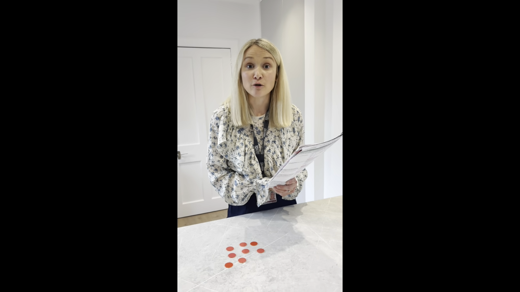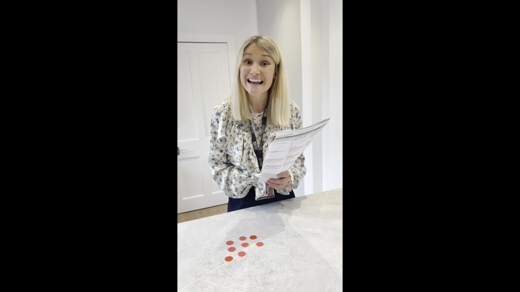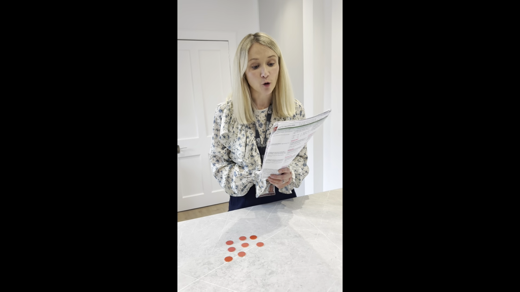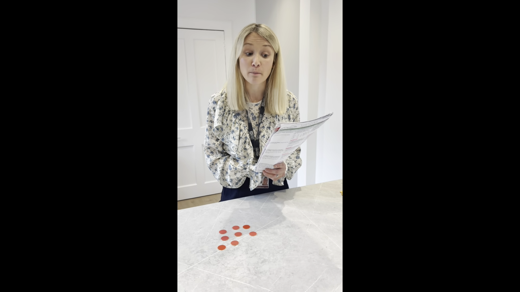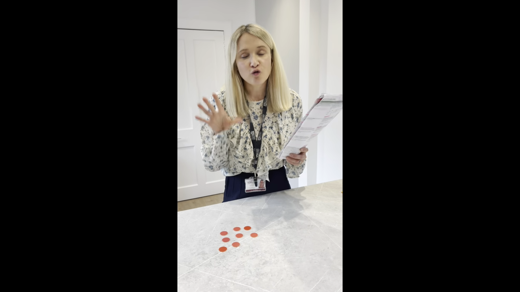So we're moving on now to domain 3, which is counting visible items. And we're going to start with 5.3.1. So for this, it's counting items in one collection. So what that means is just one group of counters. The counters need to be the same colour, so as you can see, today I'm using red counters.